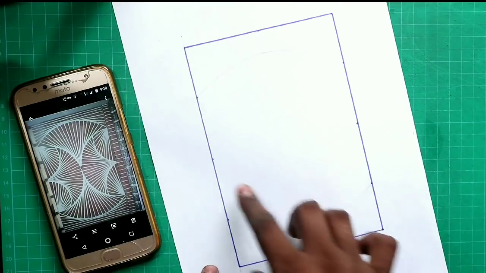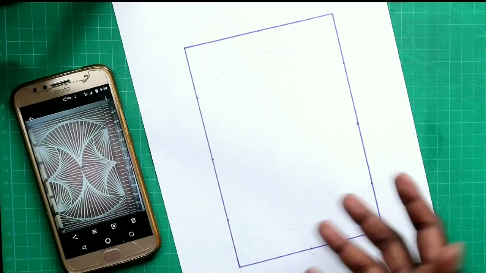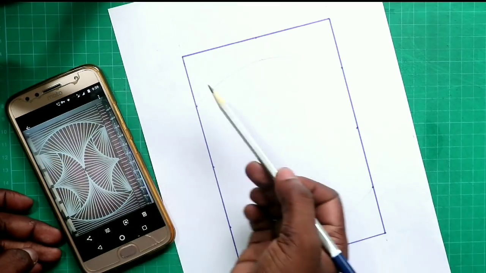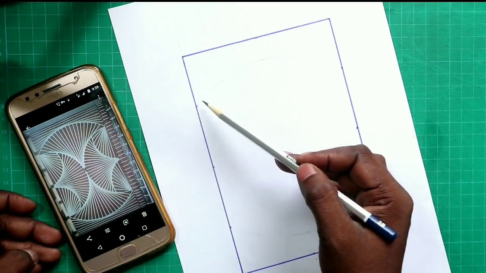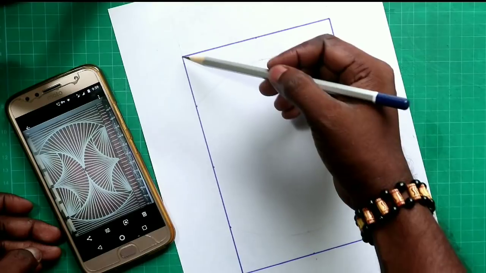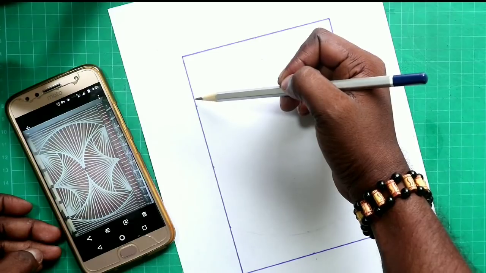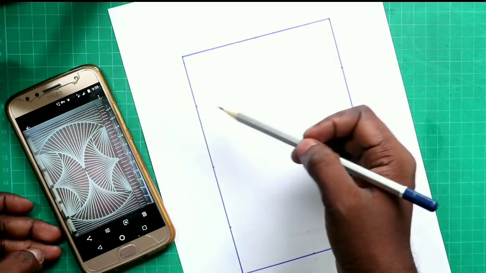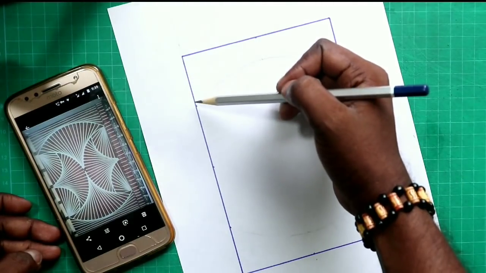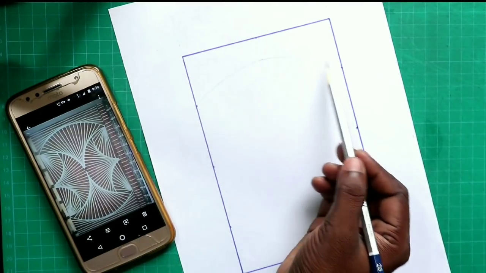Okay, now I take the middle point, and how can we make it? First, I draw a curve, this one and this one, and this is a total of 18 centimeter, and this one is 9 centimeter, and this one is 4 centimeter. And then I take 4 points, this one and this one, and this is 4 centimeter. Okay, now first I draw this curve.